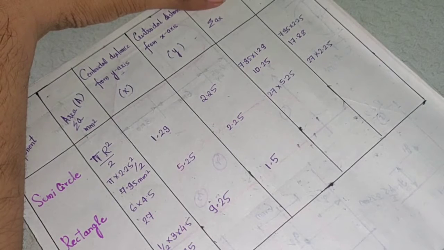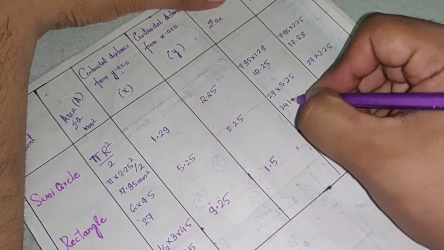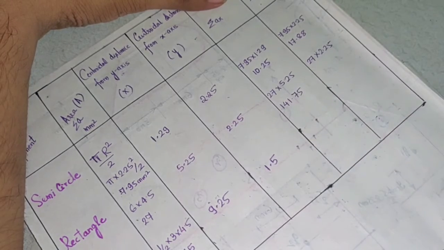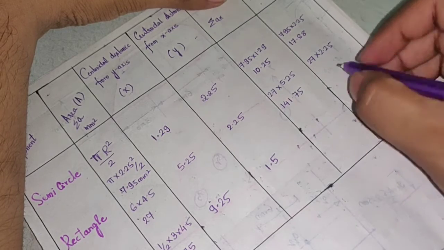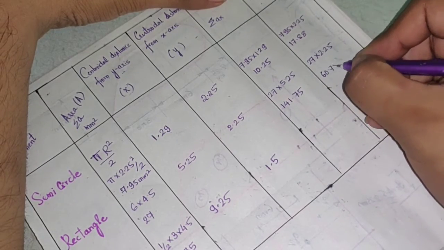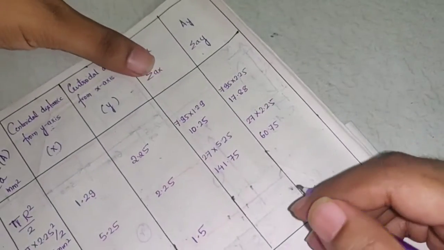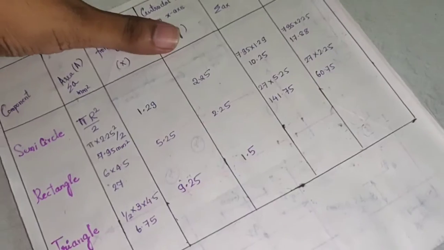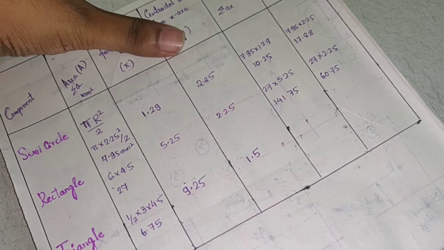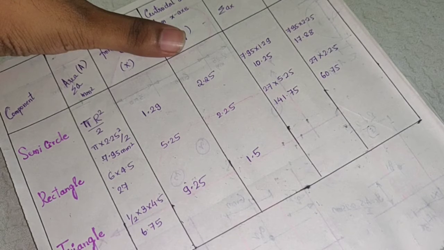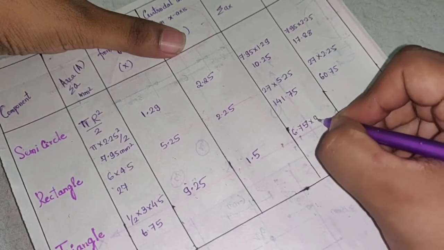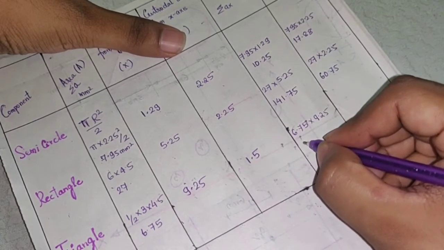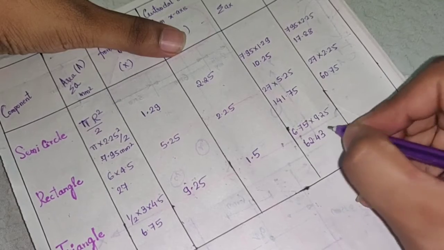So 27 into 5.25 is 141.75. And this 2.25 is 60.75. Similarly, area is 6.75 into 9.25. This is 6.75 into 9.25 is 62.43.